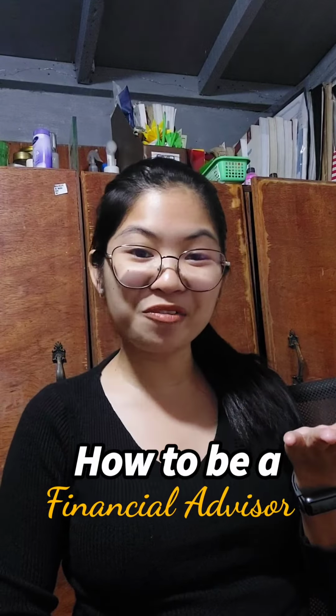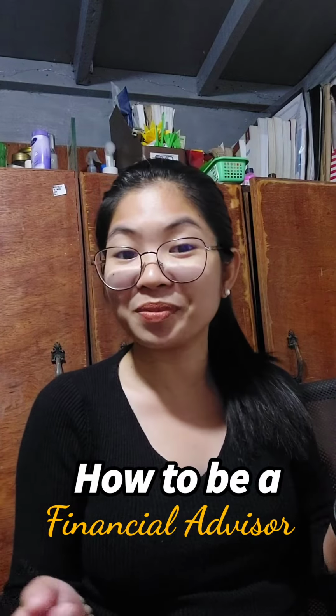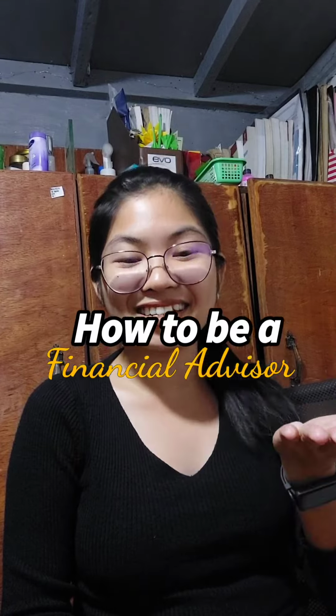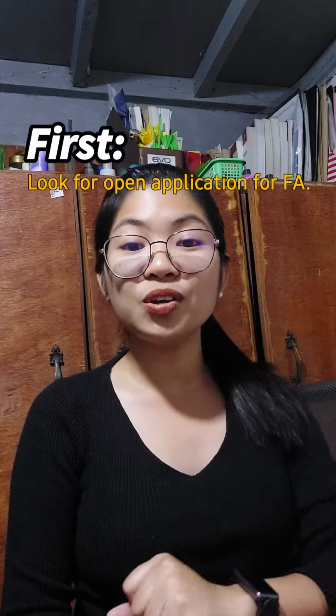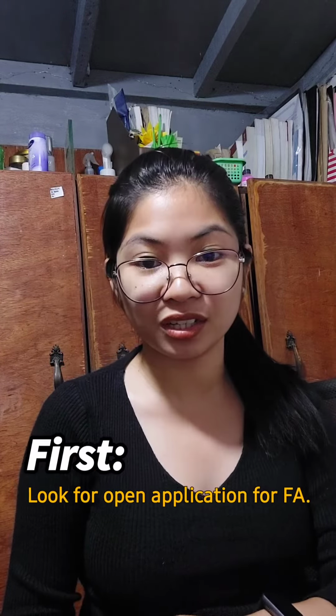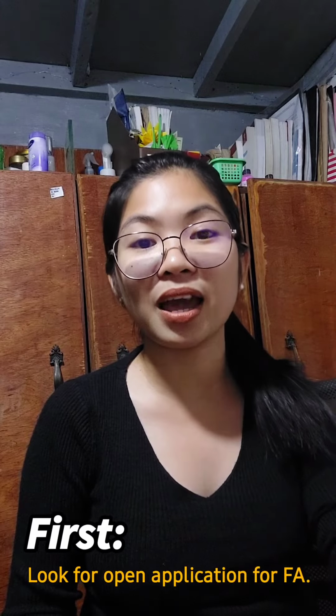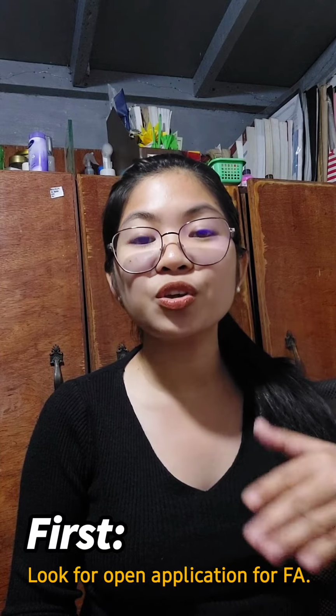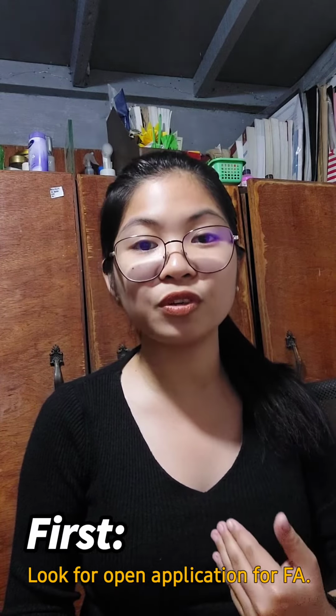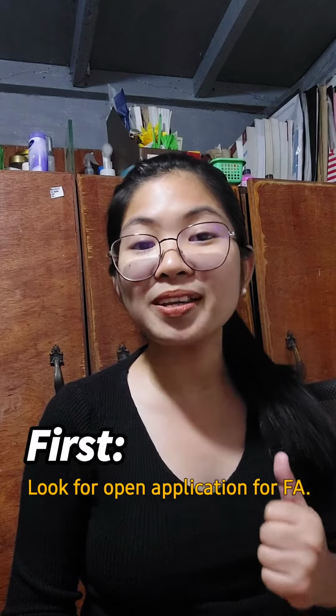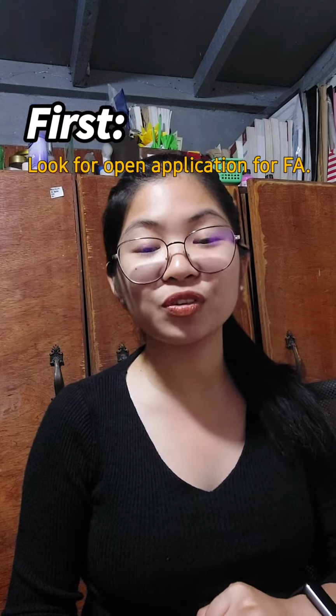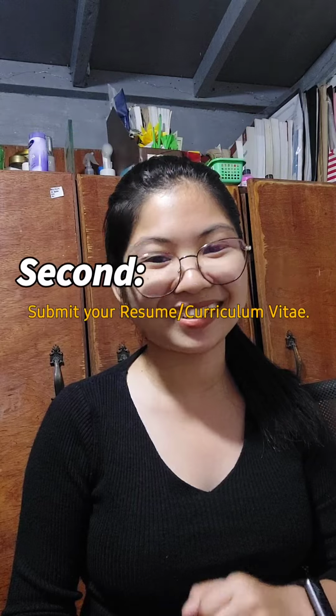Are you an aspiring financial advisor and you don't know the processes? Here are the steps. First, you look for a unit manager. For example, you are applying in Sun Life. You have to look for a Sun Life unit manager who is open for application for financial advisor.